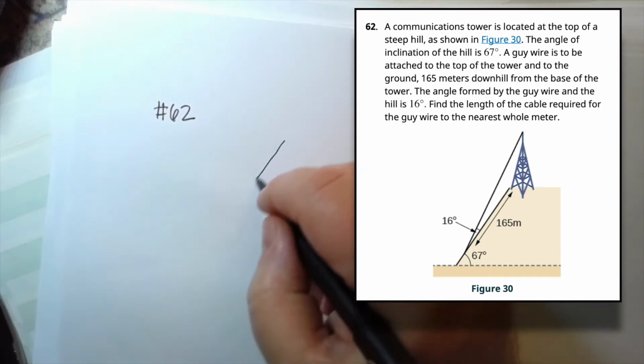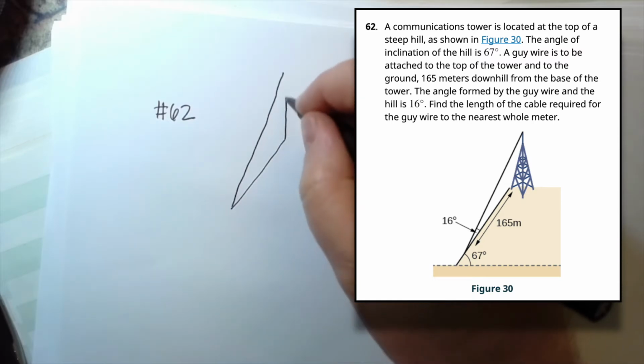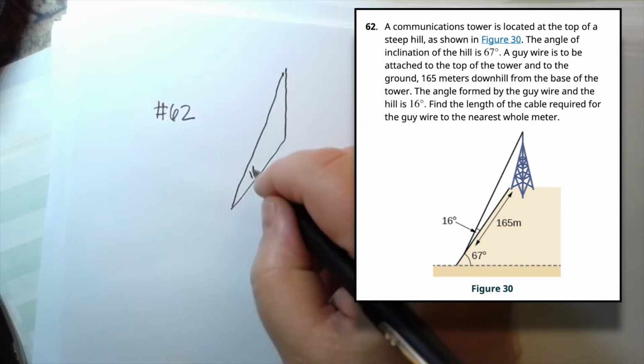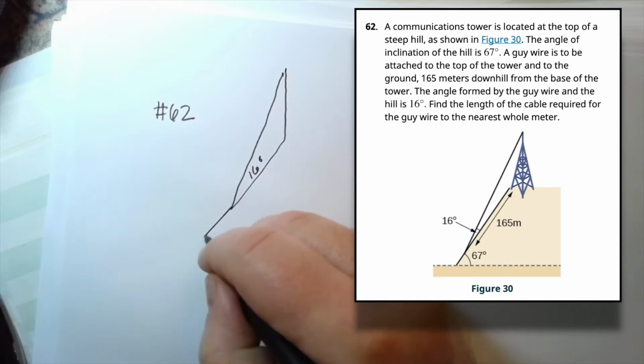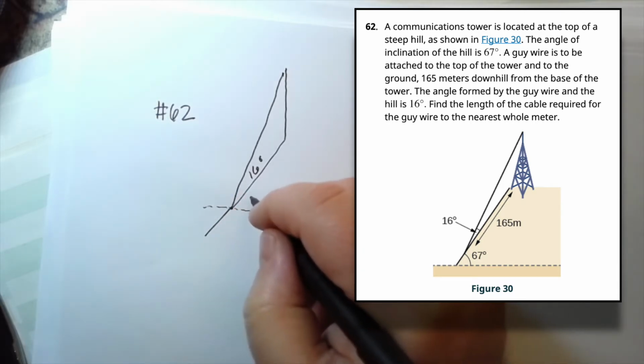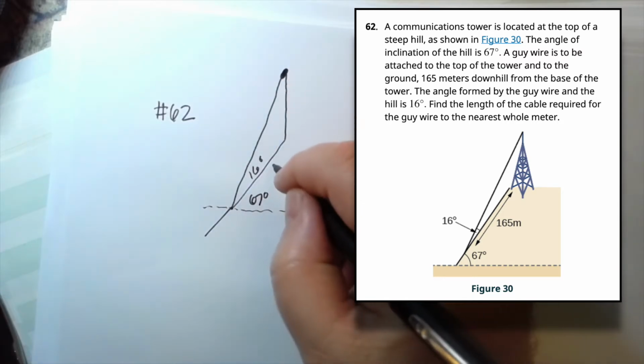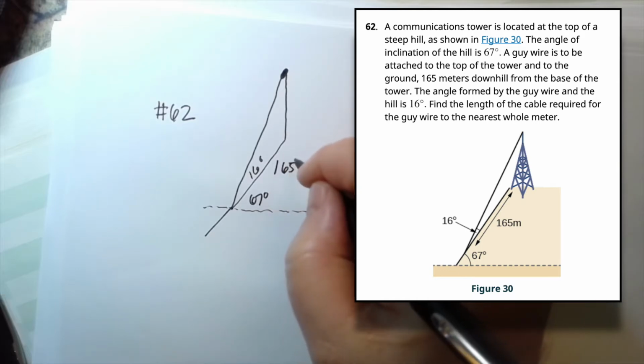Okay, so if we repeat our little diagram here, we have this is 16 degrees, and this is the hill, but we could put a base in like this. So this is 67 degrees, and we know that this is supposed to be 165 meters down the hill.